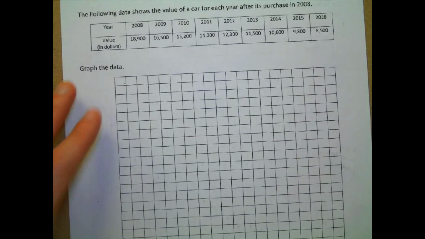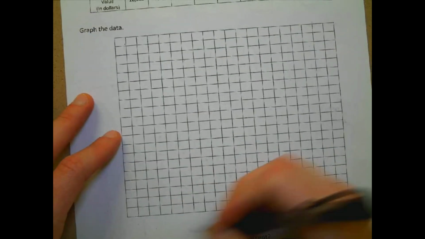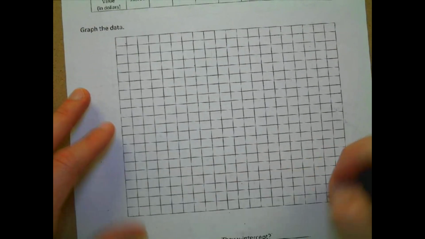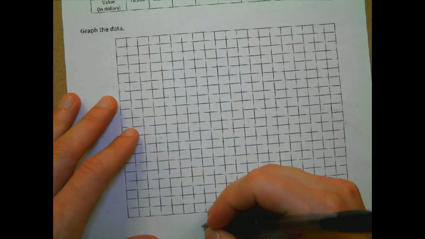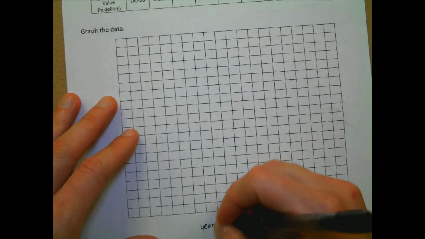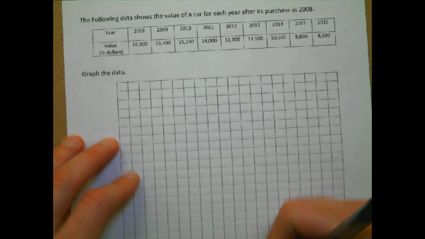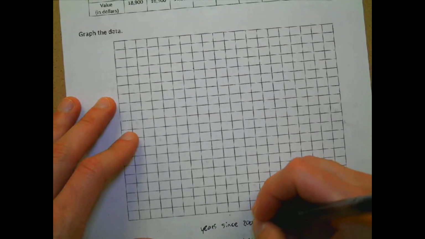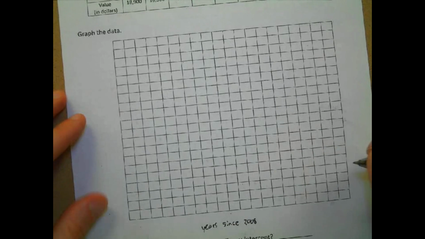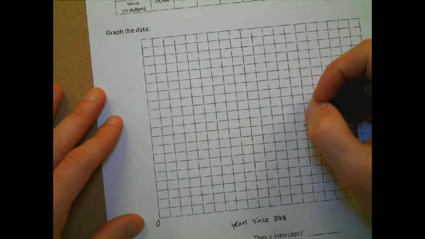Let's go ahead and graph it, though, just to see. On our x-axis, what do you think we're going to label our x-axis? Year. I'm actually going to do it a little bit different here. I'm going to say years since, and then where we start counting. Years since 2008. So I'll count with year 0 here, and then I have to count all the way up to 2016.